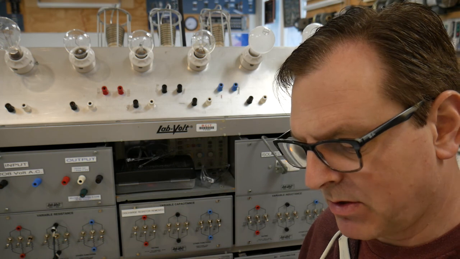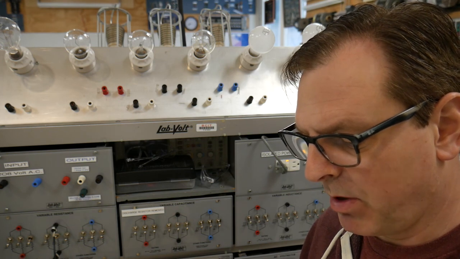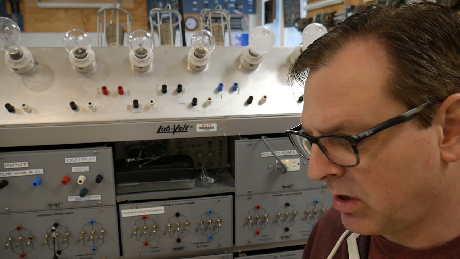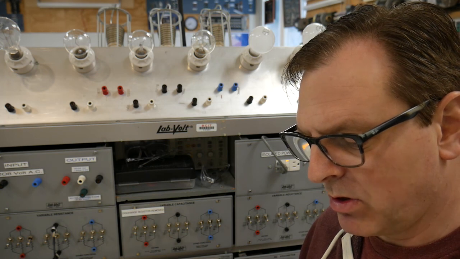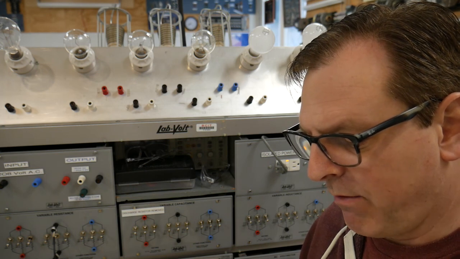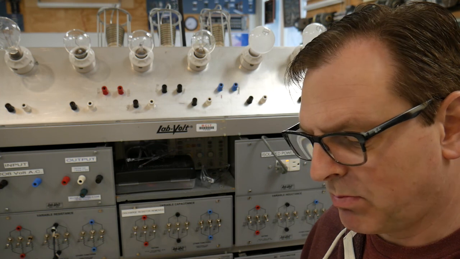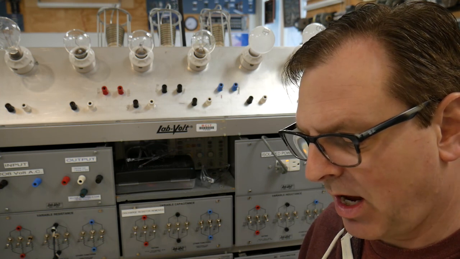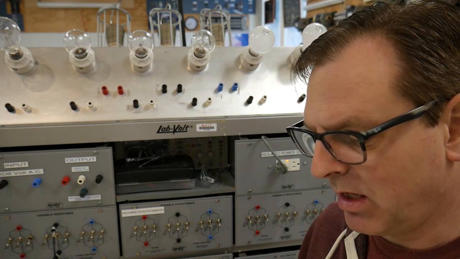Getting into the purpose of this lab, diodes are devices which only permit the flow of current in one direction. The two leads of the diode are referred to as an anode and a cathode. For the diode to conduct current, the anode must be connected to the more positive lead and the cathode must be connected to the more negative lead of the circuit.